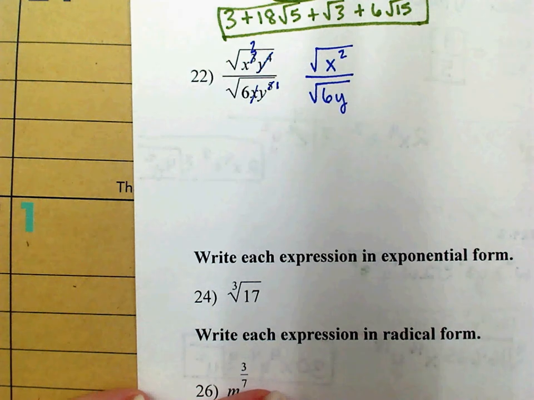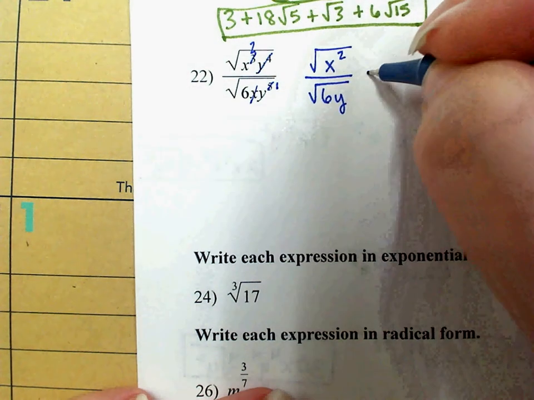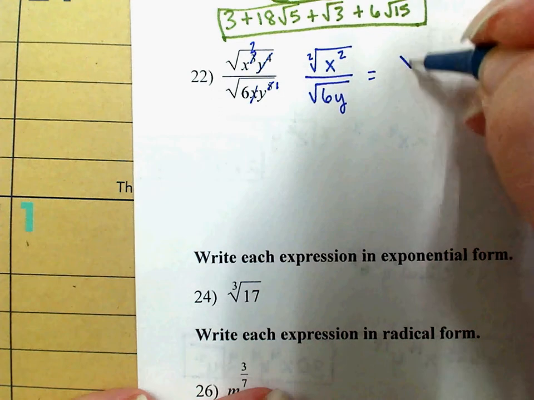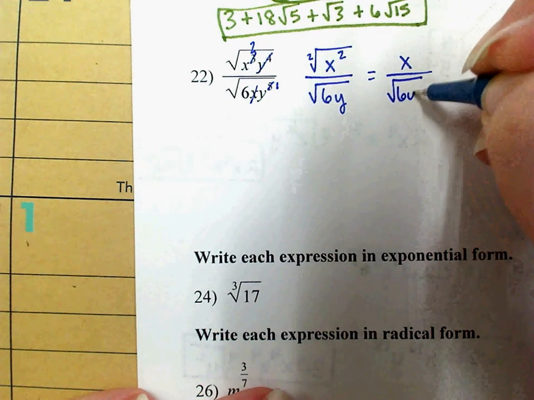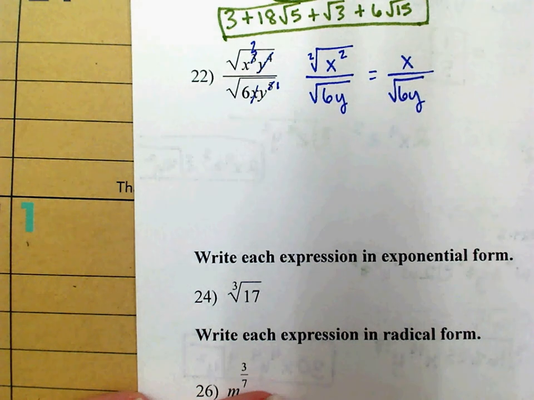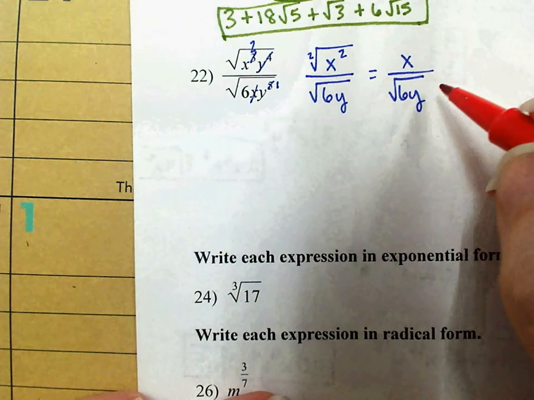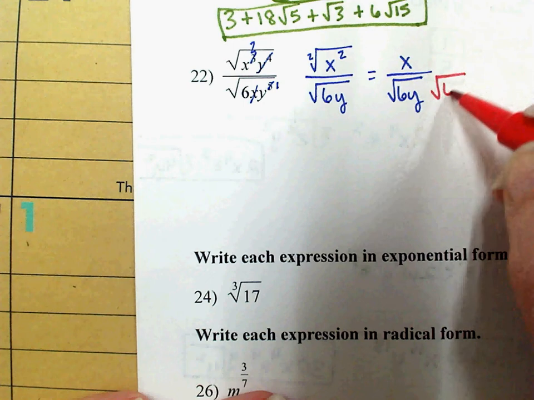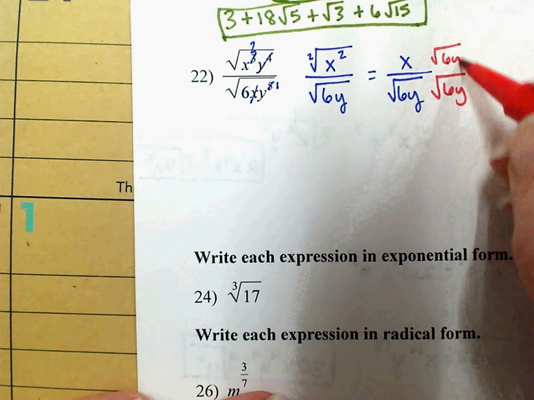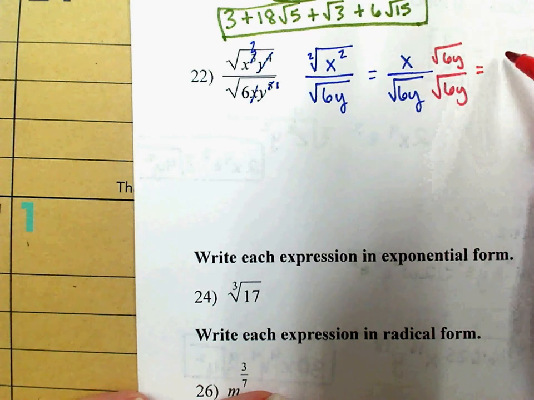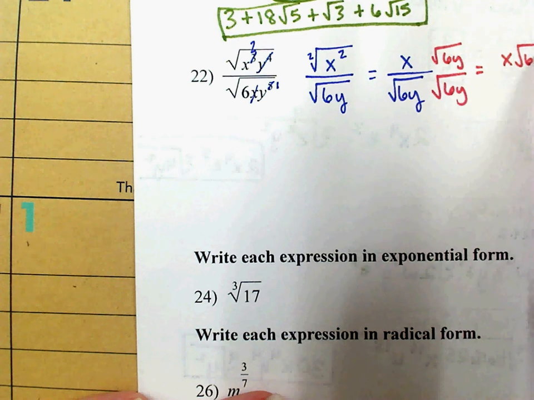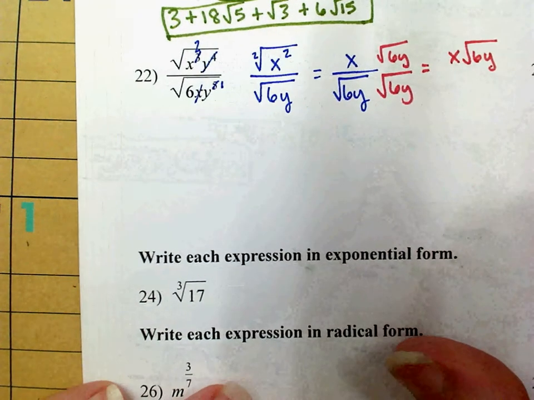So I need to rationalize, which means multiply by the square root in the denominator. Since it's a 2, I only need 2 of them to cancel it out. So my numerator is x square roots of 6y over just 6y. Because this is an understood 2, I only need 2 of them to cancel them out. And there you go.